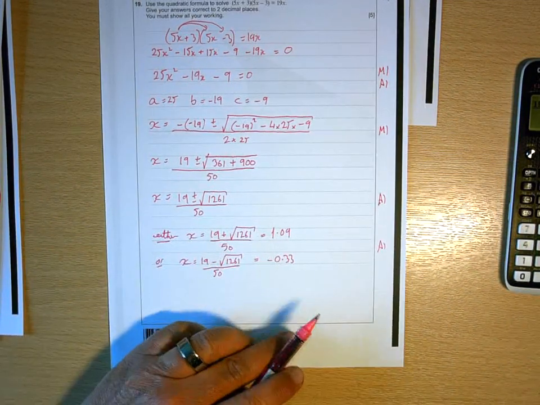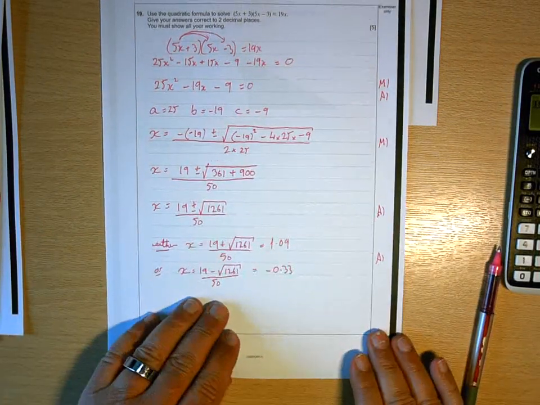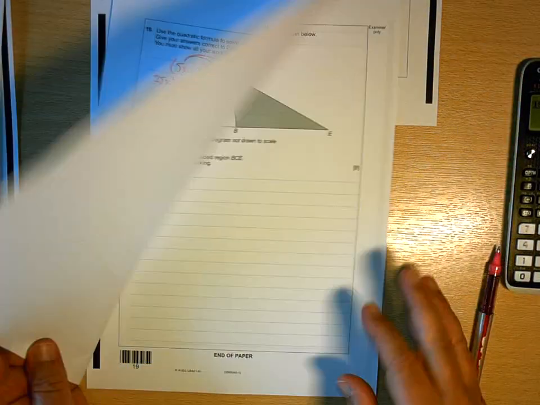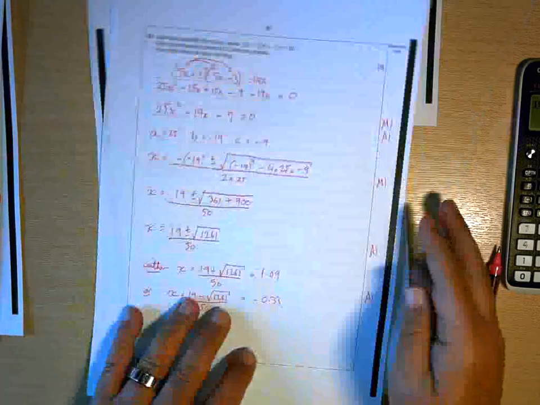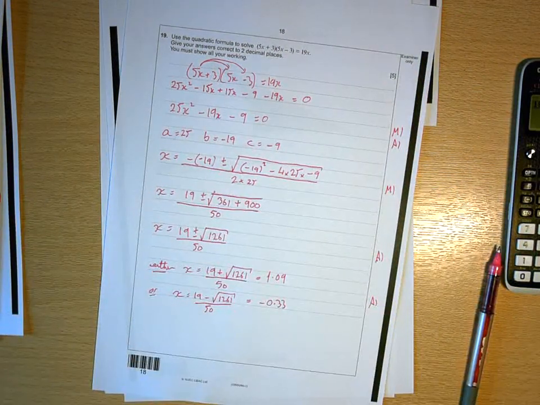So that's it. Those are my solutions. The question 20 we haven't covered. So that's my solutions for that paper. Hopefully you've done all right in it.